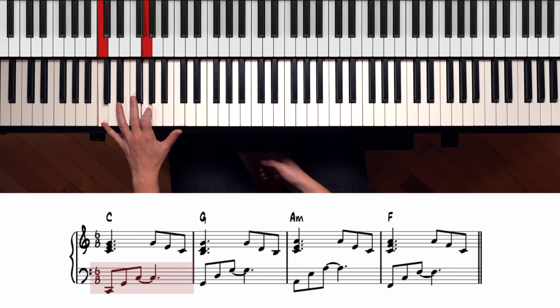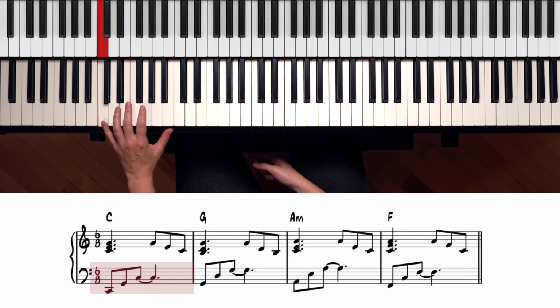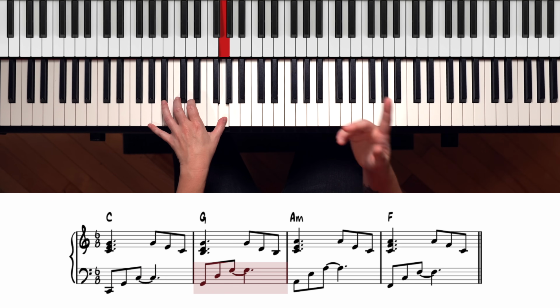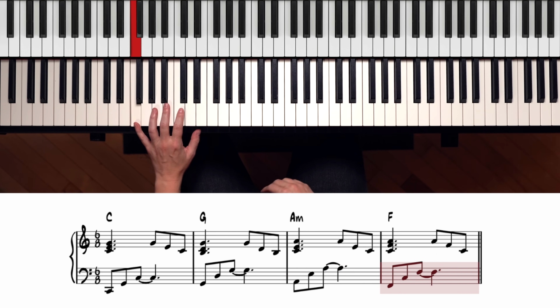On the left hand, we want to have 1, 5, and 1, and we're holding the last one. So it's 1, 2, 3, 4, 5, 6, like this. Let's put this together.